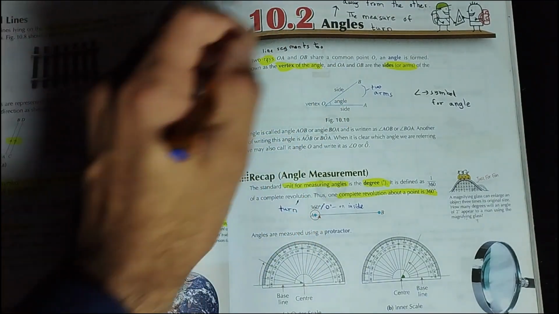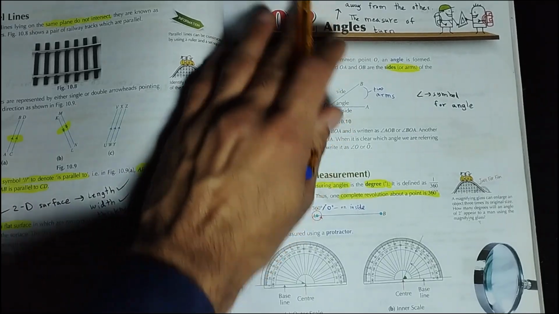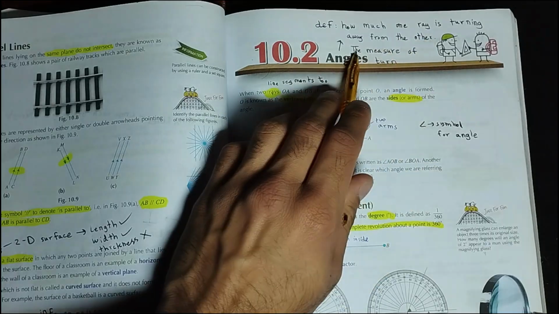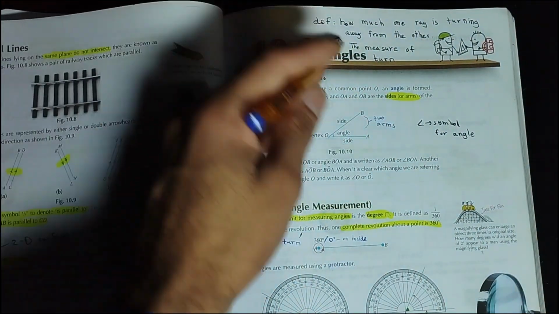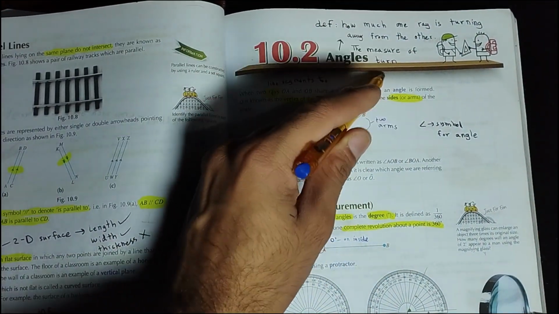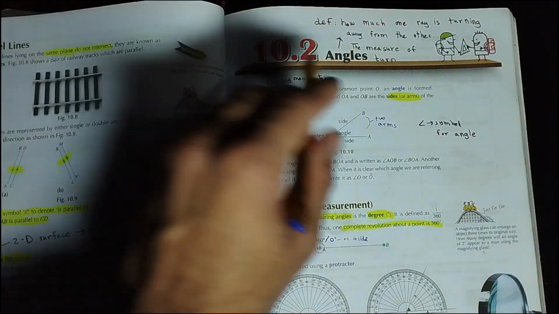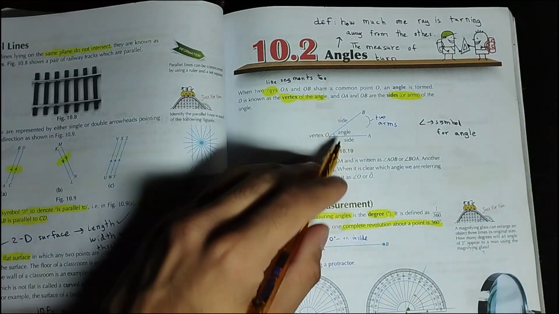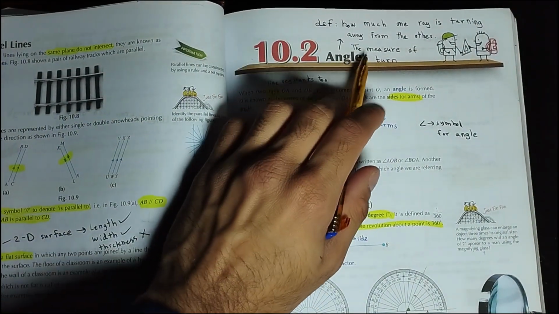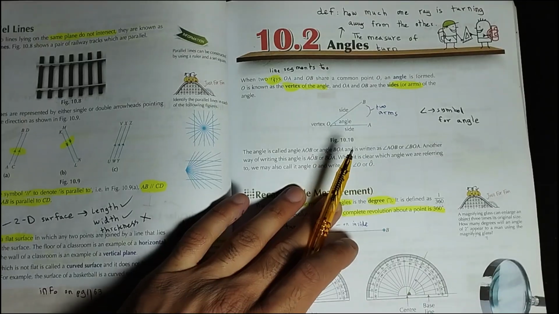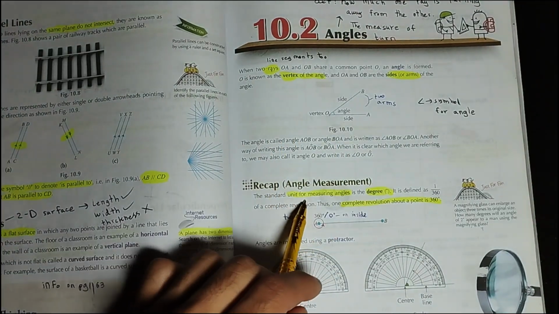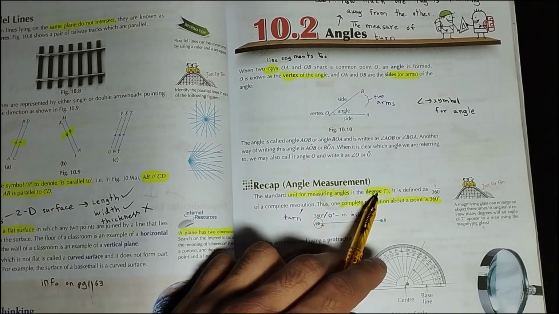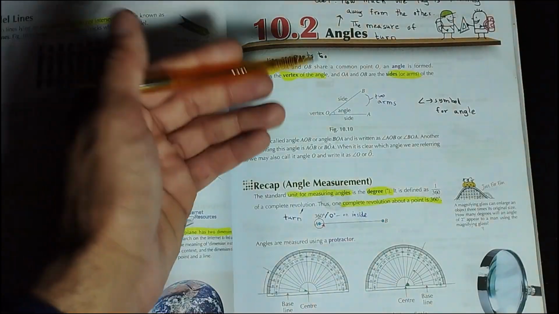What is the definition of an angle? An angle is how much one ray is turning away from the other one, or basically an angle is the measure of turn. How much turn is happening. That is what angles are. And how do we measure angles? The unit of measurement for angles is degrees. We use degrees. What a degree is, we're going to come to that later.